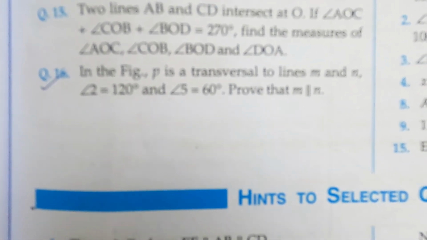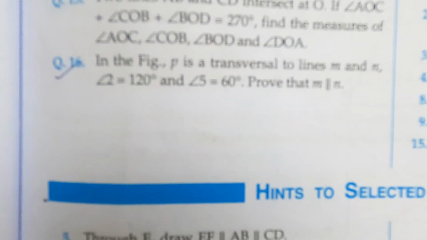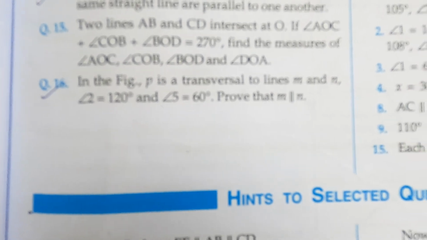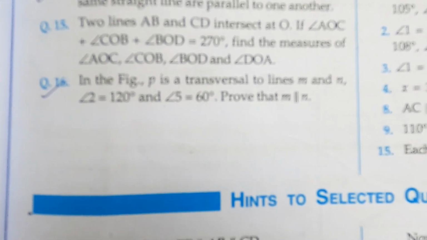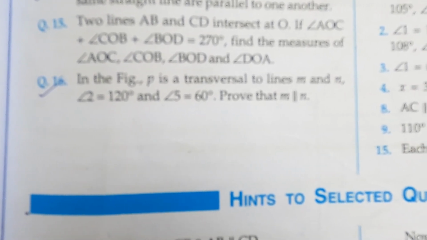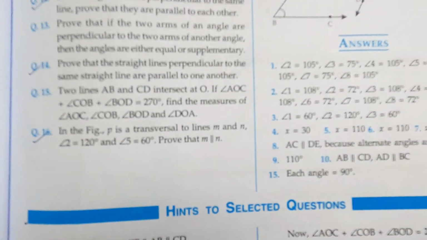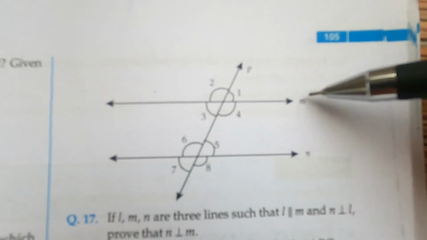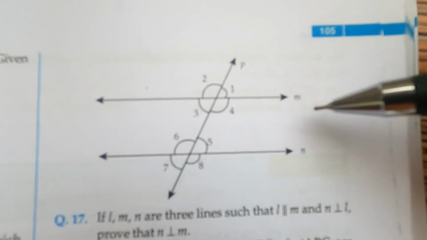Alright, students, we will be doing the last question, that is question number 16. Alright, so I will just explain to you how you will prove that. So first let us read the question. Now in the figure, P is a transversal to line M and N. Angle 2 is equal to 120 and angle 5 is equal to 60. So we have to prove that M is parallel to N. Alright, so this will be your diagram.